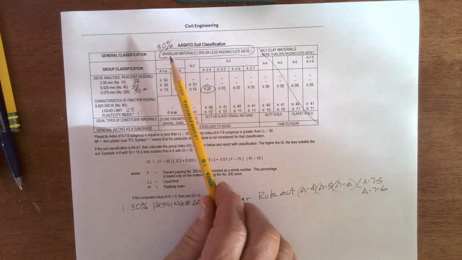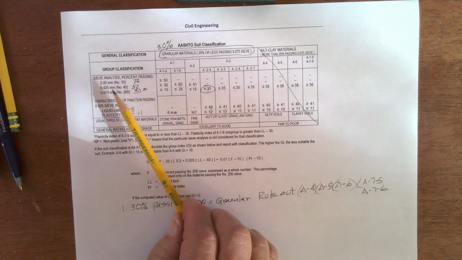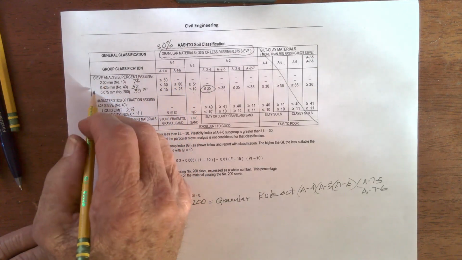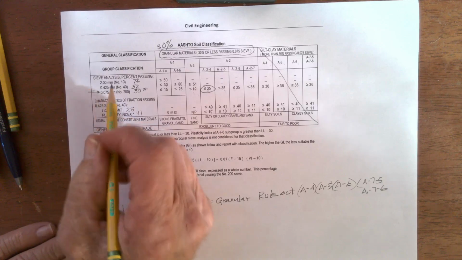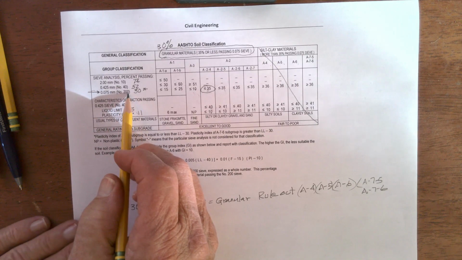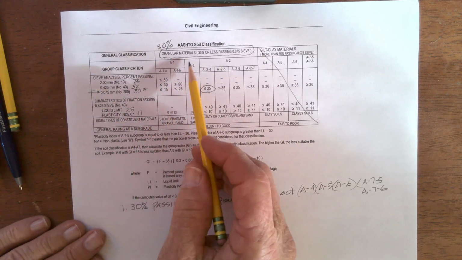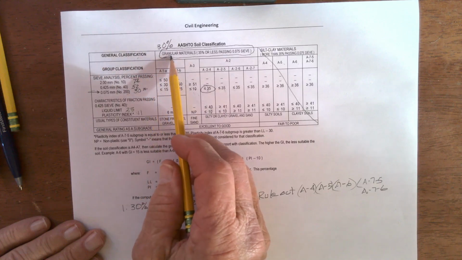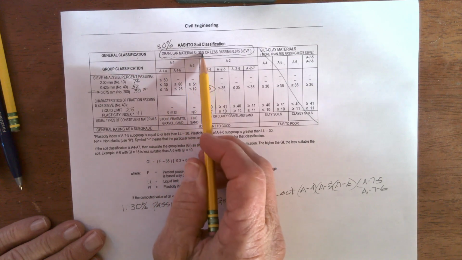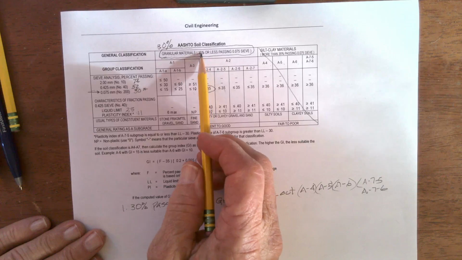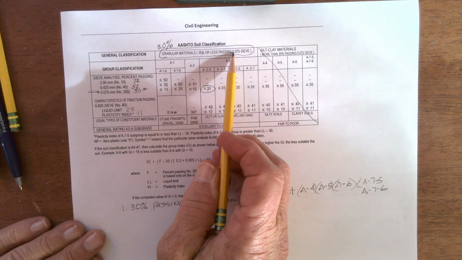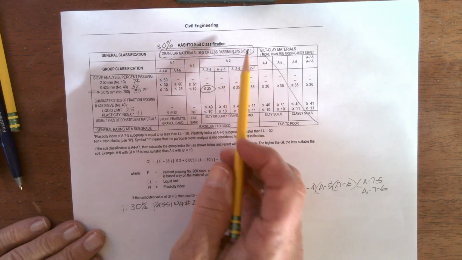But the first thing we're going to notice, and the first thing we want to look for every time we use one of these, is this guy right here, the percent passing the number 200 sieve. And then let's go up here and look at general classification. Granular materials, in parentheses, that's when 35% or less passes the number 200 sieve. That's 0.075.